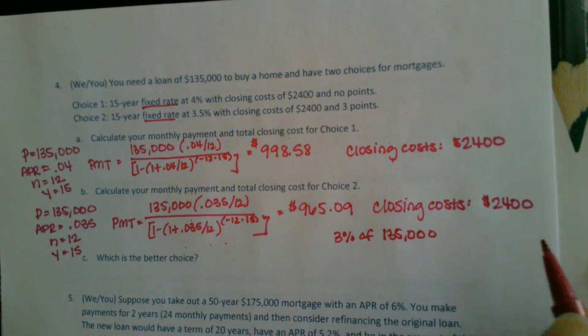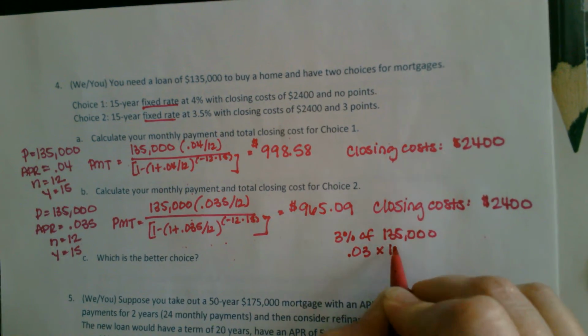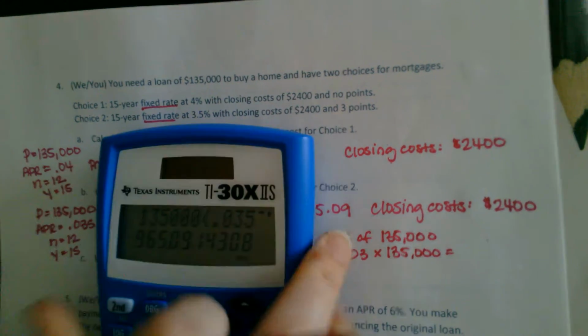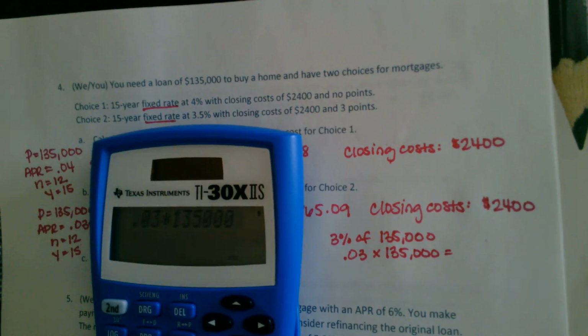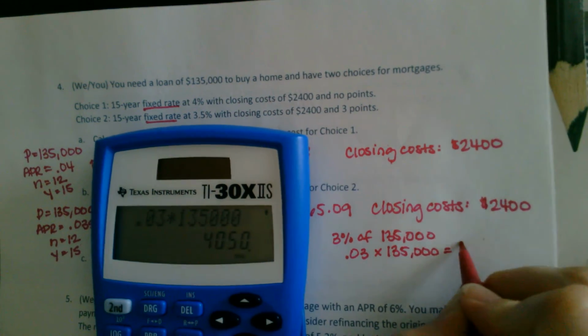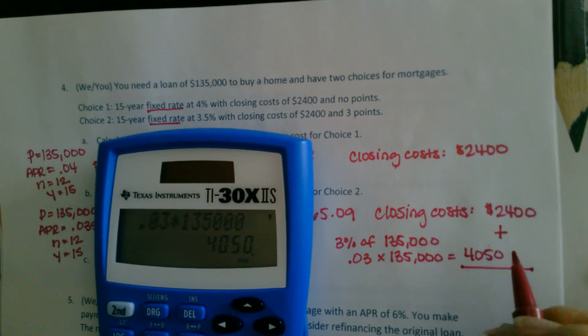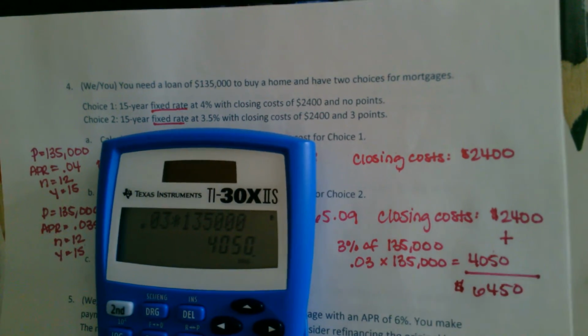So remember, we have a percent of something. We do 0.03 times $135,000. So we get $4,050. So we're going to add these two together to get $6,450 for closing costs.